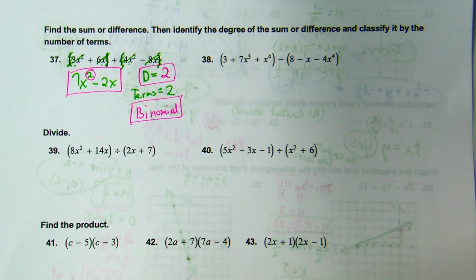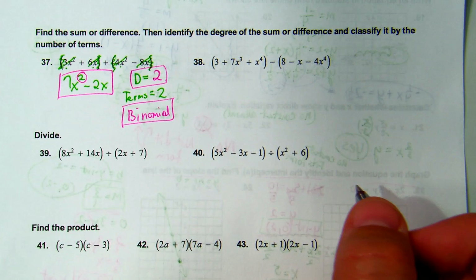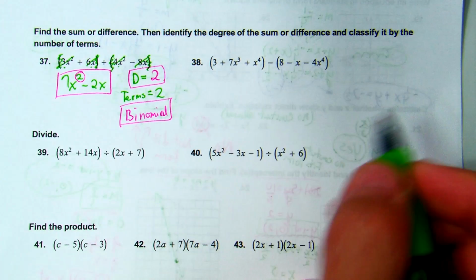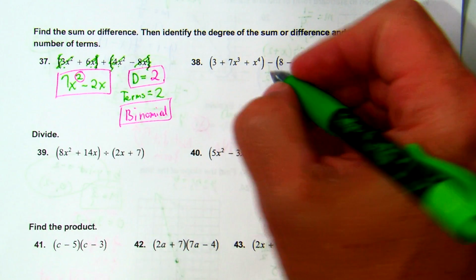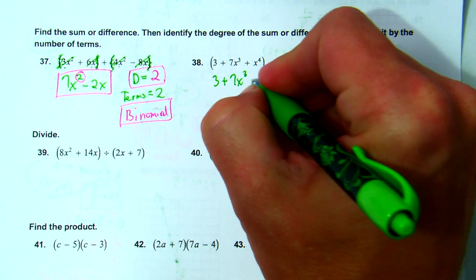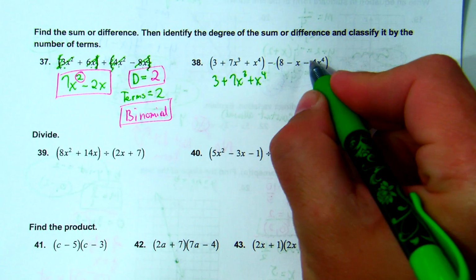The next one is not too much more difficult either. This is a difference, and all we got to remember is what does the negative do to this parentheses? It just flips all the signs, exactly. So we're going to have 3 plus 7x cubed plus x to the 4th. And then we just take this negative sign and apply it to everything in here.